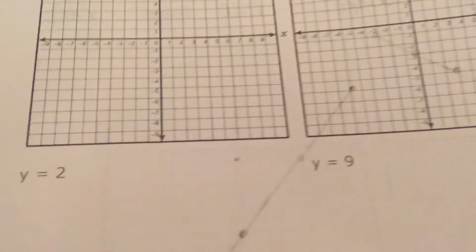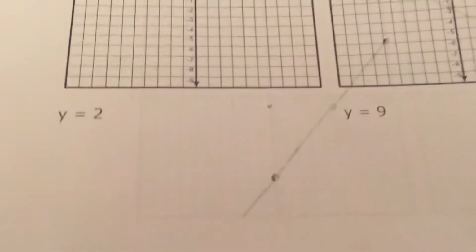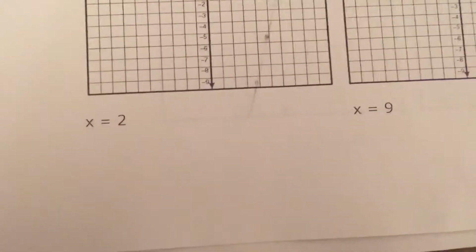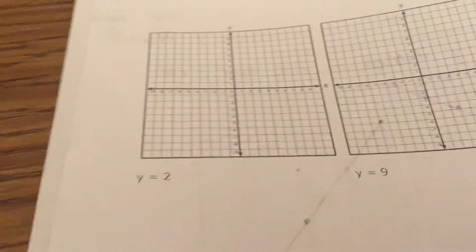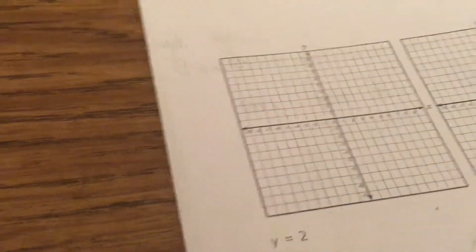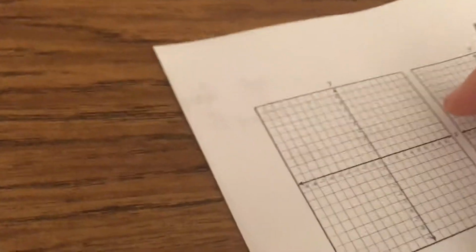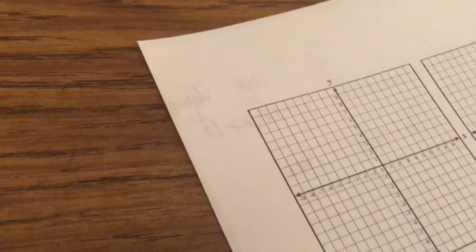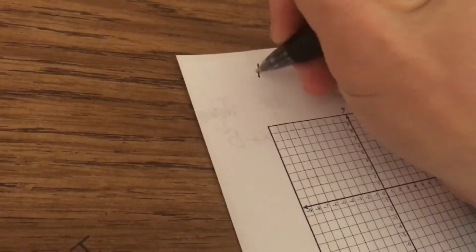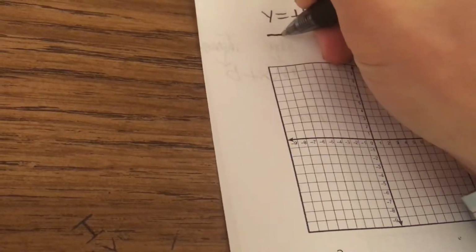Now we just have y equals 2 and y equals 9 and x equals 2 and x equals 9. And so we're going to take a note here that y'all are just going to have to memorize. And we're going to do it and do it until you know it. And that is that when you just have y equals a number and nothing else, just y equals a number, that is a horizontal line.